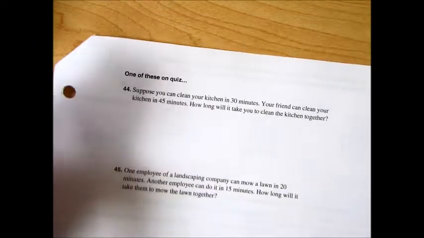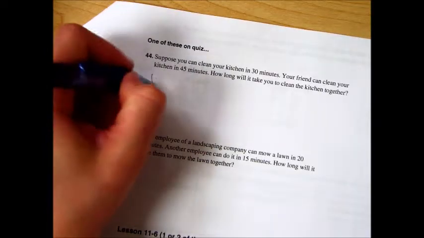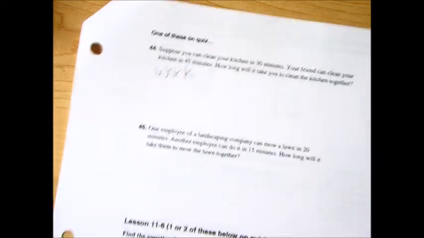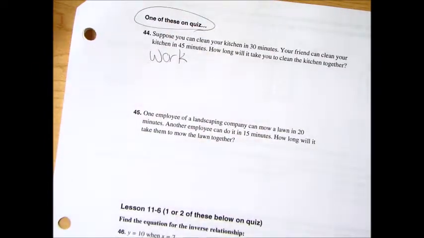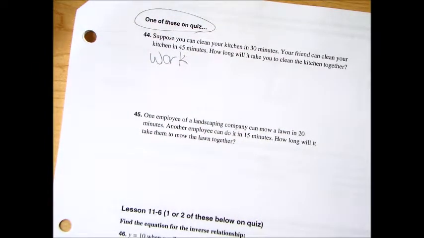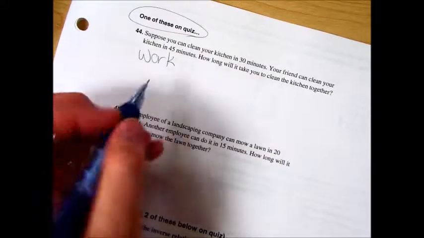44. Suppose you can clean your kitchen. I see a work problem. Okay. Suppose you can clean your kitchen in 30 minutes. There's one of these on the quiz. It takes me about an hour to clean my kitchen. Your friend can clean your kitchen in 45 minutes. How long if you work together? Oh, I would always like some help.